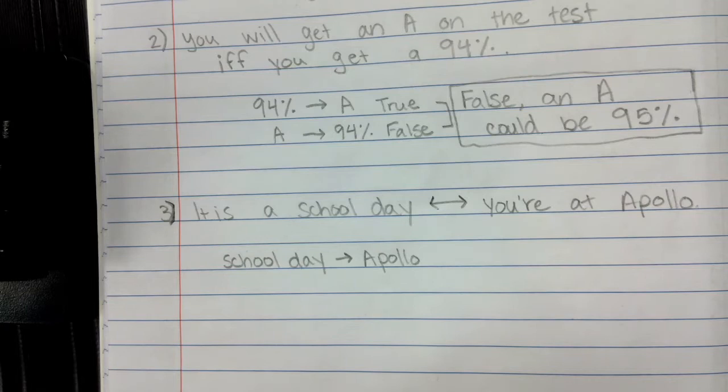Just because, I'm trying to think of an old student that I had. Can't think. My brain is dead. Just because Emmy Quill isn't here today, does that mean we don't have school day? No. Emmy Quill is a diver who goes to St. Ben's. She wouldn't come to Apollo. That'd be silly. But we still have a school day without her. Okay? Just because you're sick, does that mean we call off school for the day? No. Right? We still have school even when you're sick. So this is false.